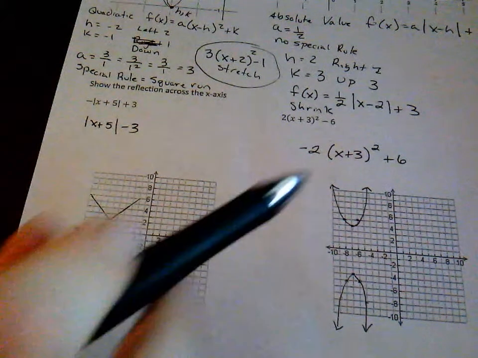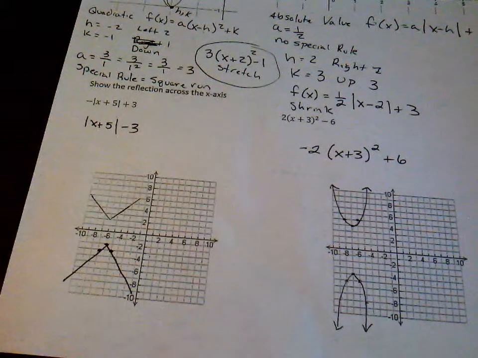So that's how you reflect when you have a graph, and this is how you reflect when you have a regular equation.